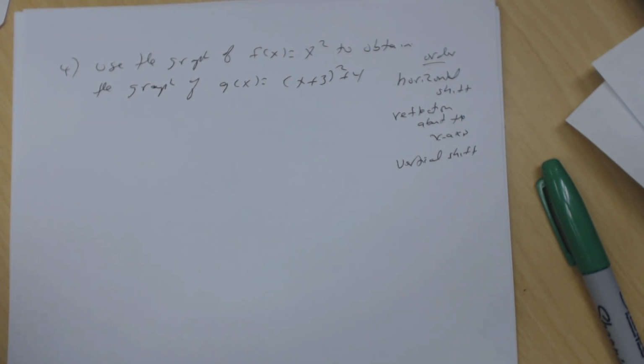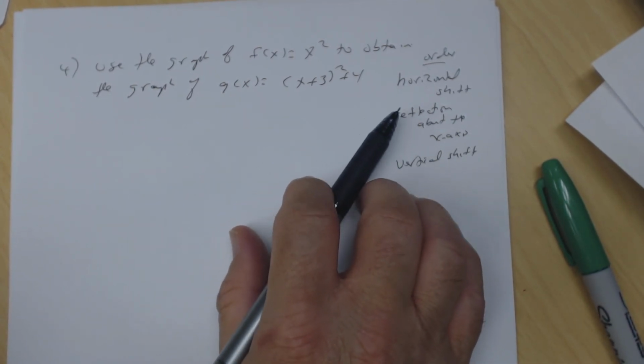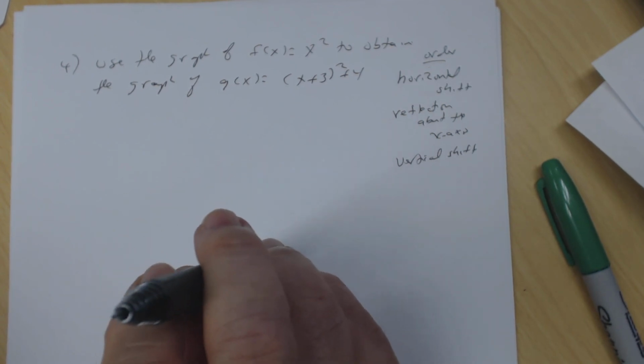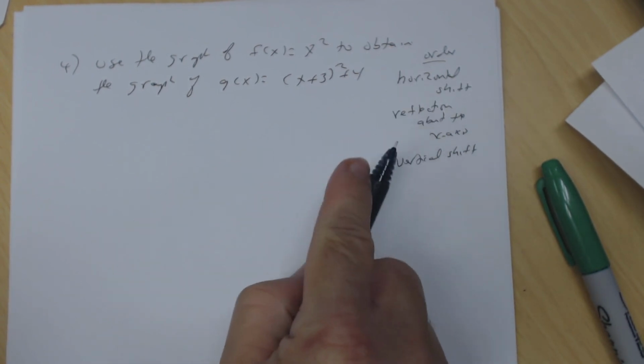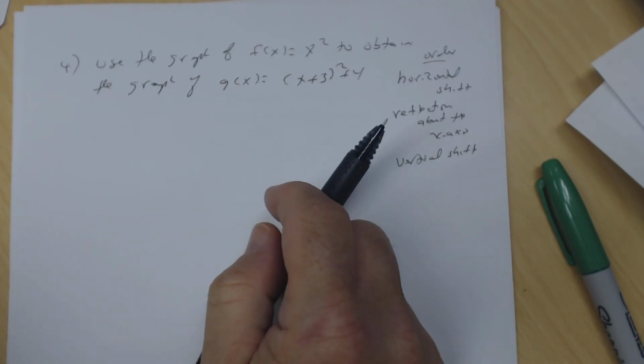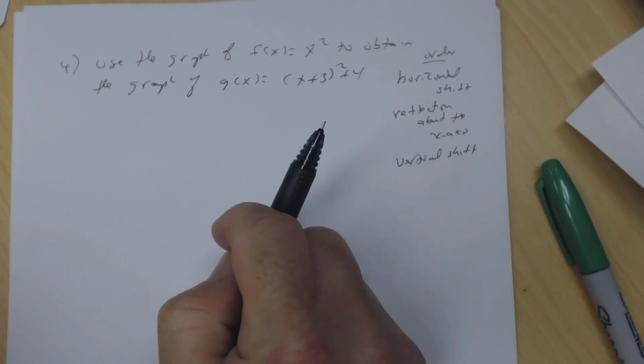Okay, horizontal shift. Now, if we were talking about stretching and shrinking, then you would do that after the horizontal shift. So you do the horizontal shift, stretching, shrinking, then the reflection, and then the vertical shift. Okay? But these would be the only 3 that we're going to do in these lessons. So again, if you do it in a reverse order, your graph will be wrong. You got to do it in that order.